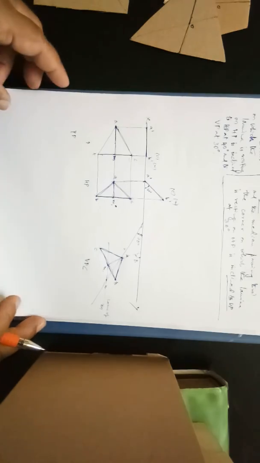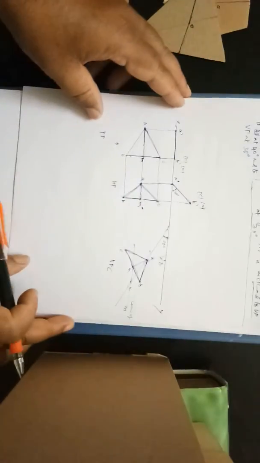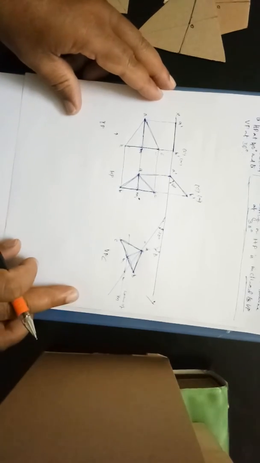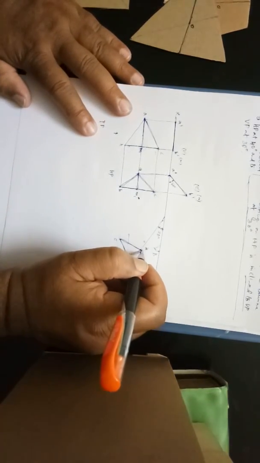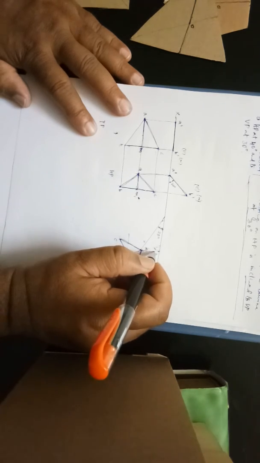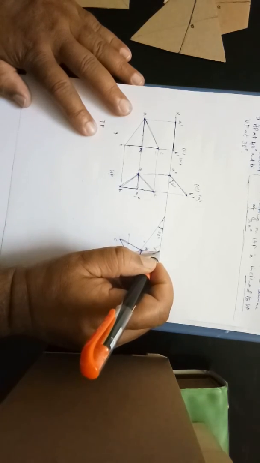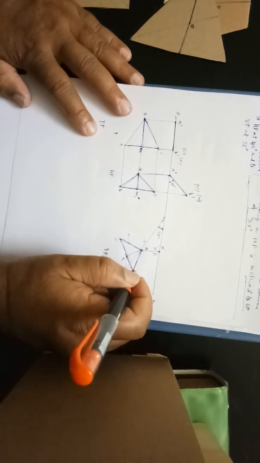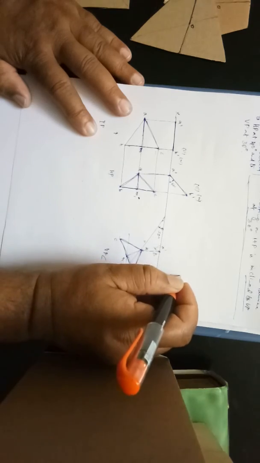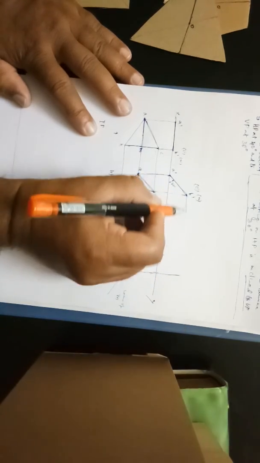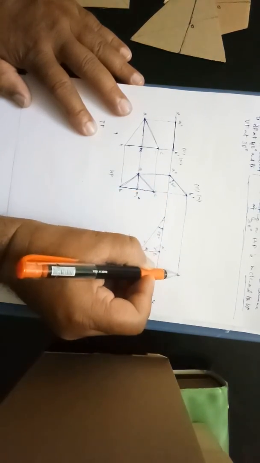So project the front view. How to project the front view? Just draw the projectors from A, B and C. You know A is on the XY line, so draw the projector up to the XY line. This will be A dash. B is above the XY line. Draw the vertical projector from B, and from the previous front view, draw a horizontal projector.